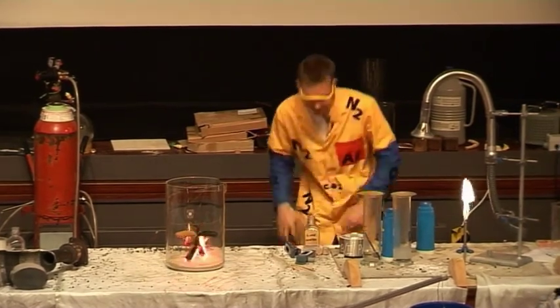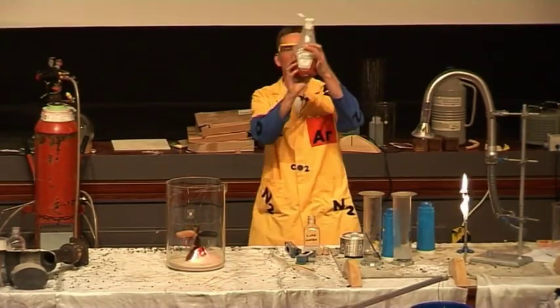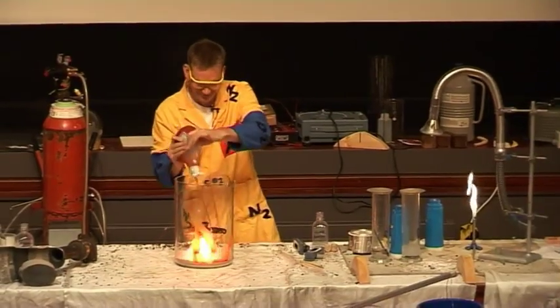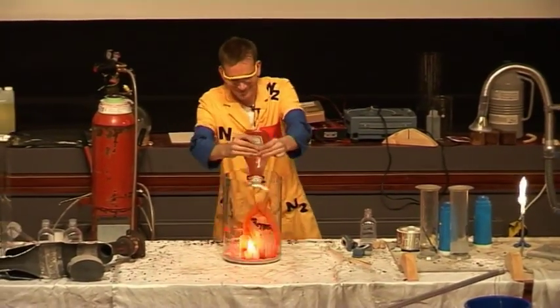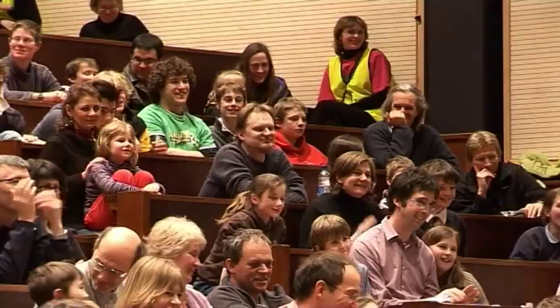I think I need to try and put him out before we all have lots of sausage smells burning and make everyone hungry. I'll put him out with some tomato ketchup. There. Perfectly safe.